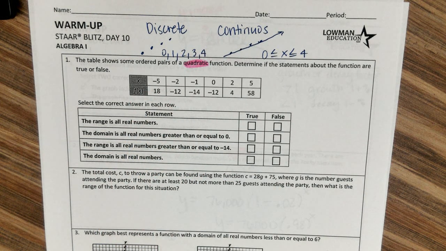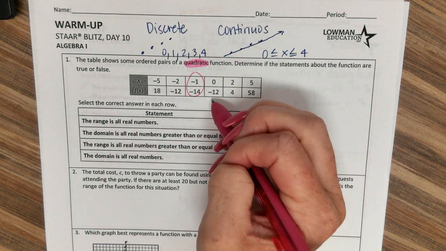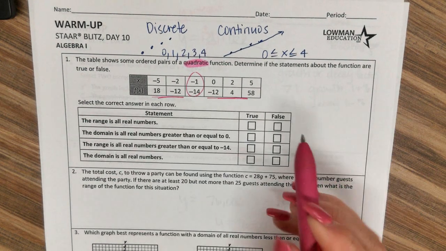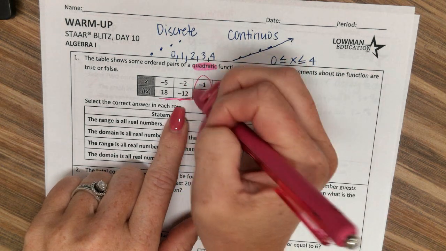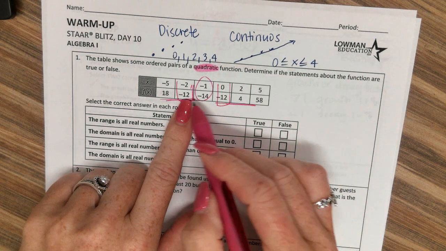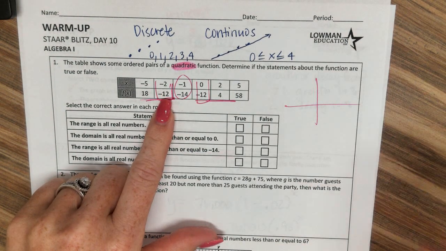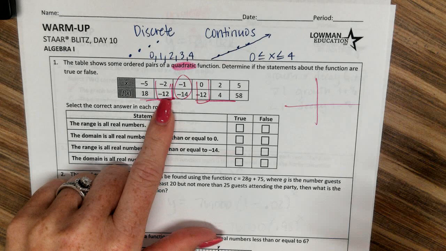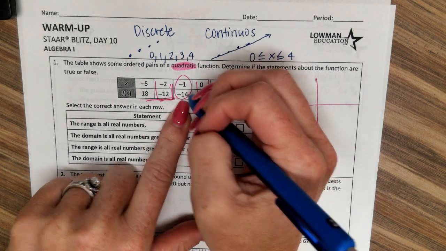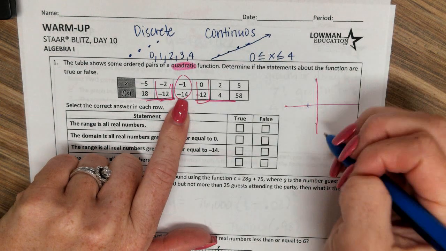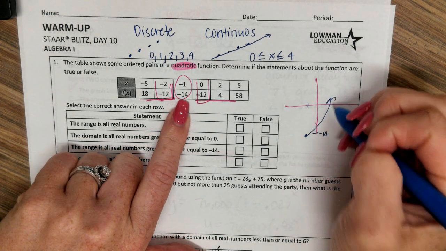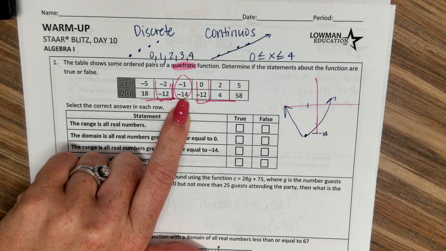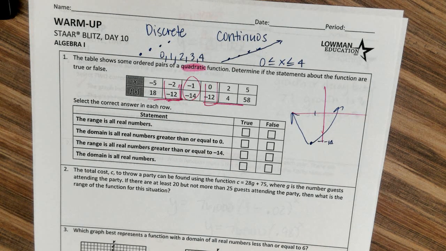Do y'all see the vertex, where it's symmetrical on both sides? Right here, do you see that it starts to repeat itself? Well, just here, because it's not counting by the same things. But right here and right here, it starts to repeat itself. So if I was to graph this, and I'm just going to freehand it, my lowest point is at -1, -14. And then from there, it starts to go up like that. So that helps me see this quadratic.